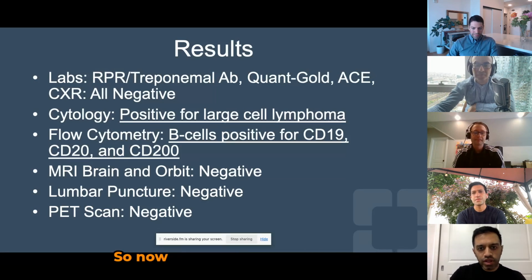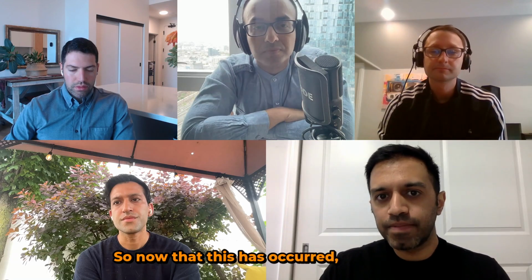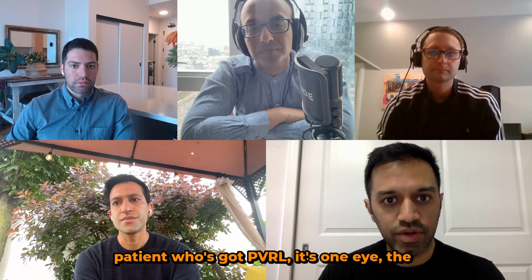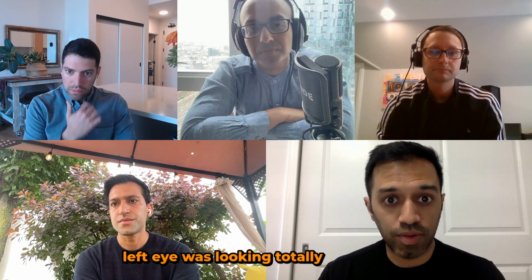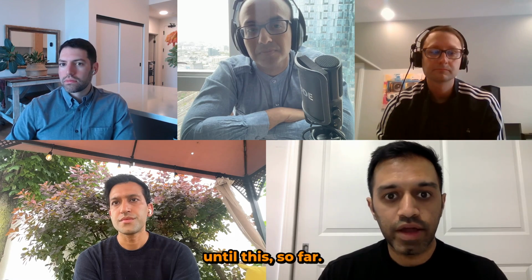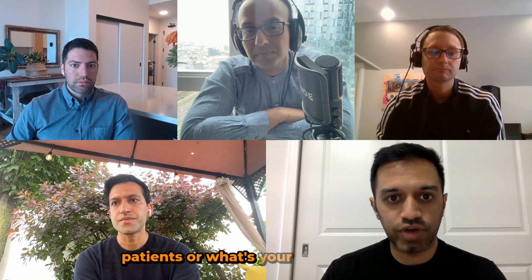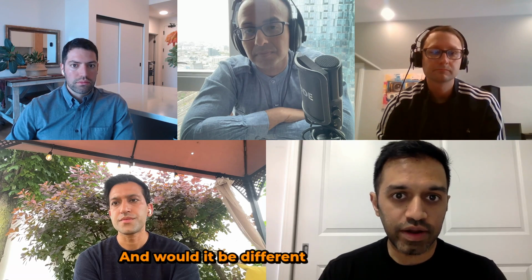So now that this has occurred, if you get a patient who's got PVRL in one eye, the left eye was looking totally normal up until now, and no CNS disease, how are you generally managing these patients, or what's your general go-to? And would it be different if the patient had both eyes positive, or there was disease present in both eyes?